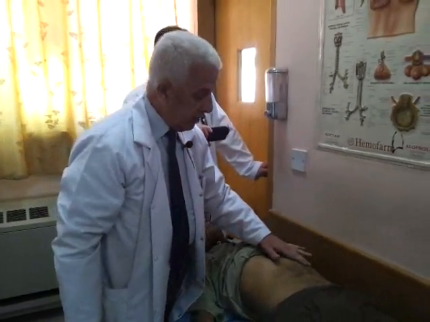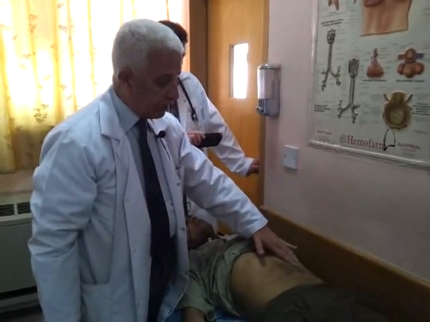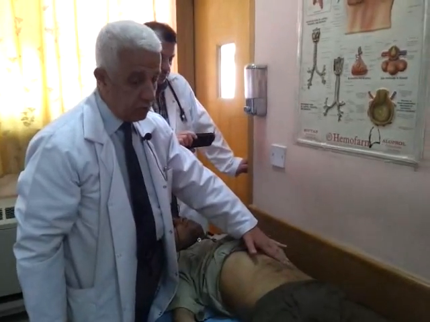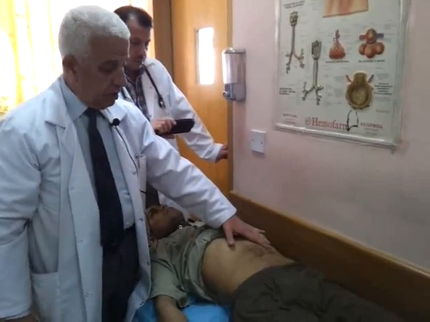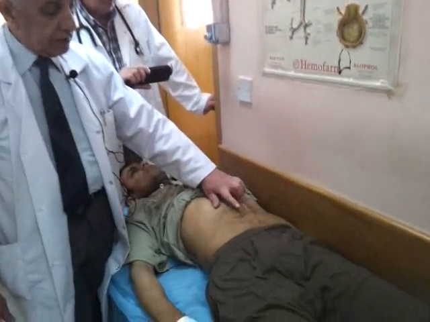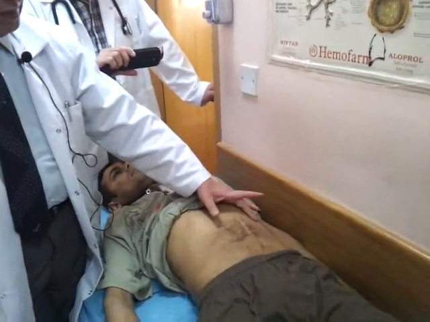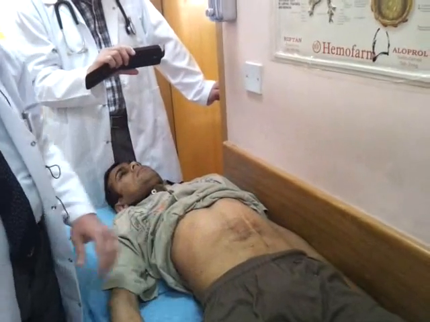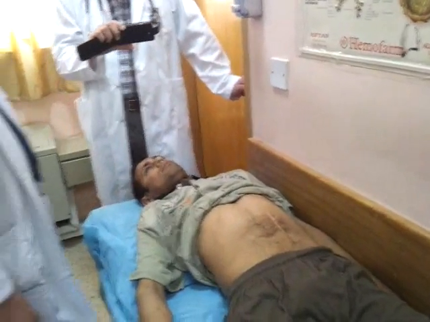A large spleen just 2 or 3 fingers below the costal margin is called a mildly large spleen. A moderately large spleen reaches the umbilicus. If the spleen crosses to the other side, we call it a huge spleen.